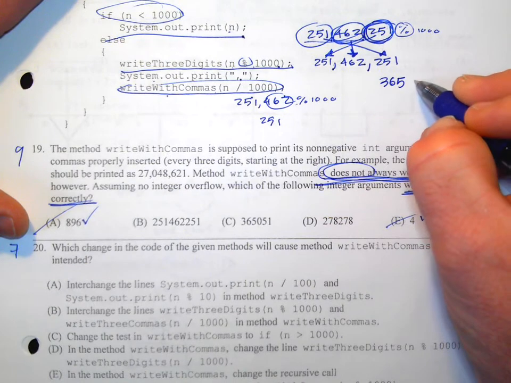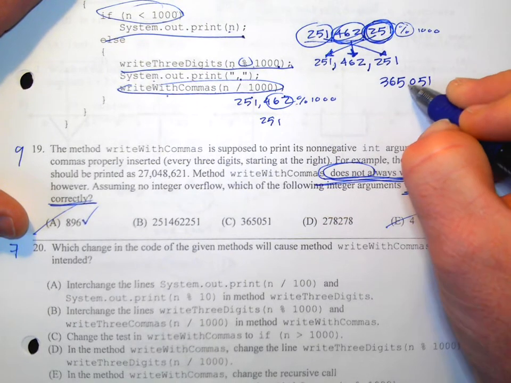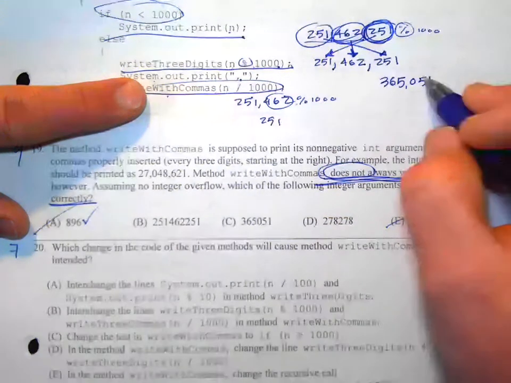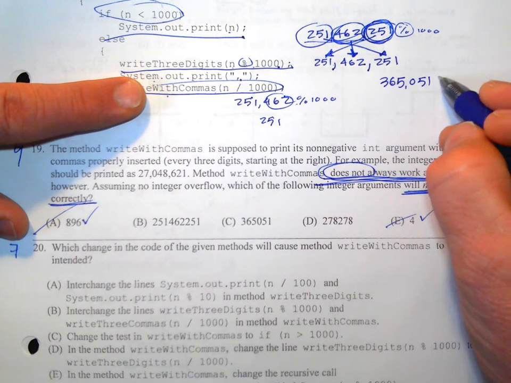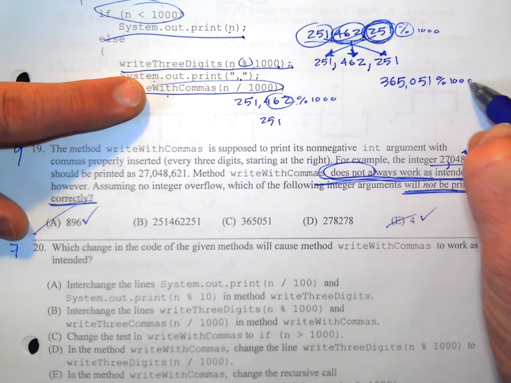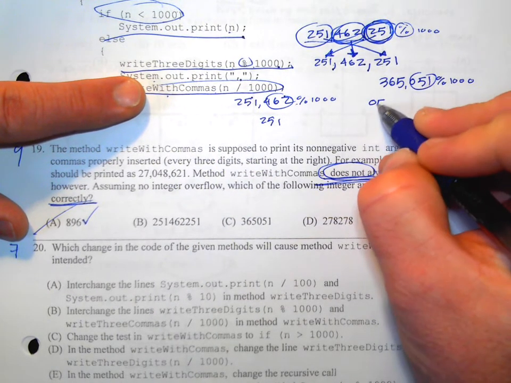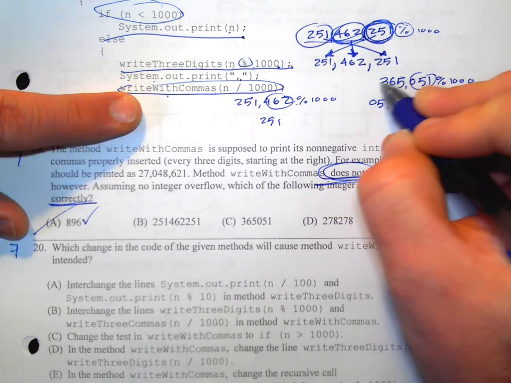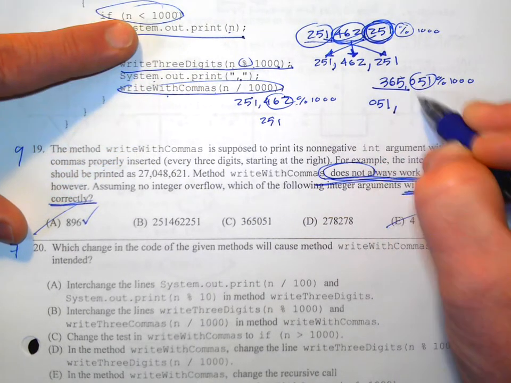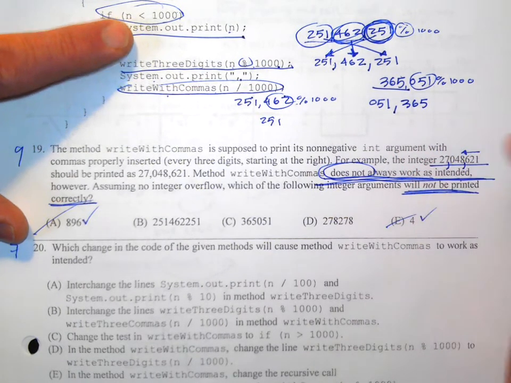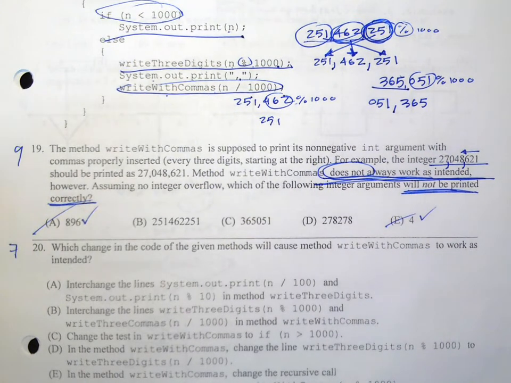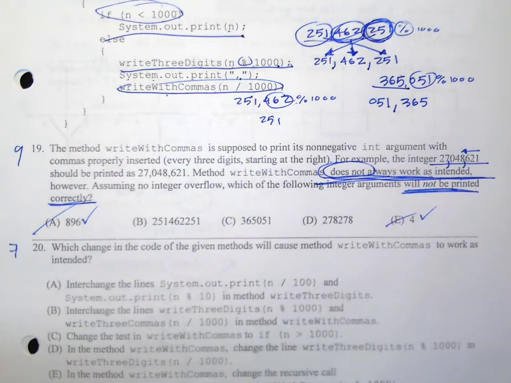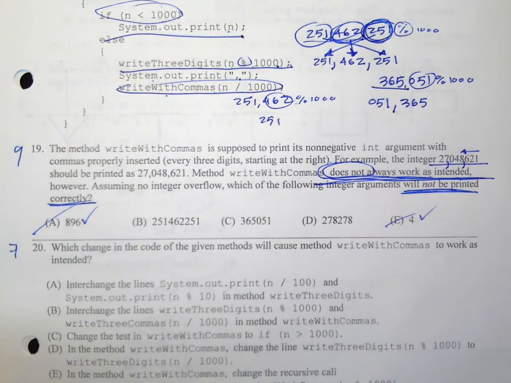part C, let's see what happens. It says, okay, do this modulus 1,000, which gives you the remainder, and it prints those out first, and then a comma, and then it calls write with commas with this, which is less than 1,000, so it prints those out. So it's printing out the chunks of 3, but backwards. It prints out the last chunk of 3.